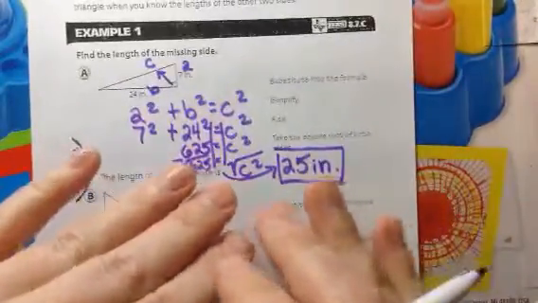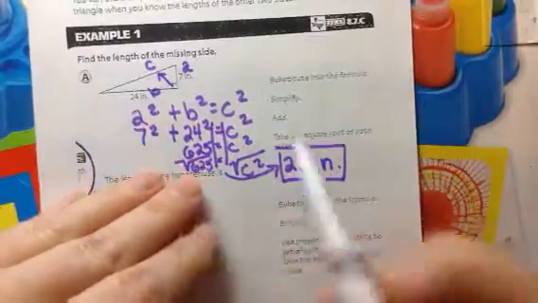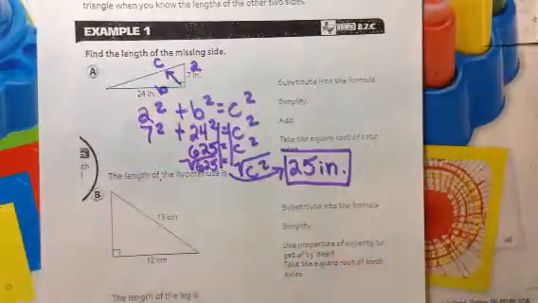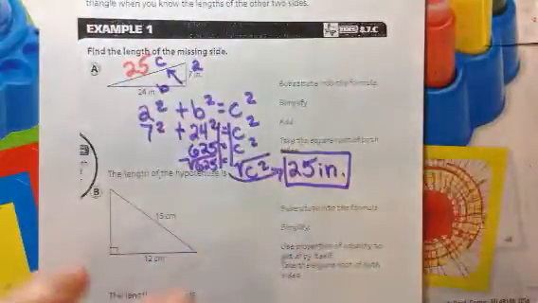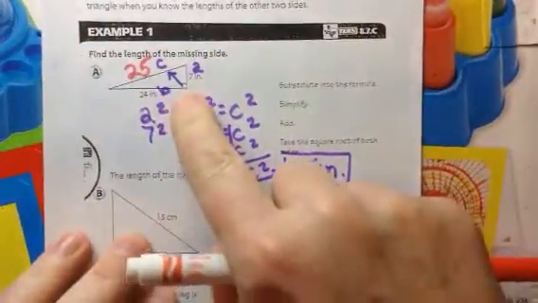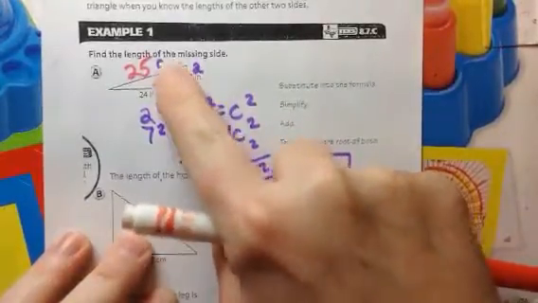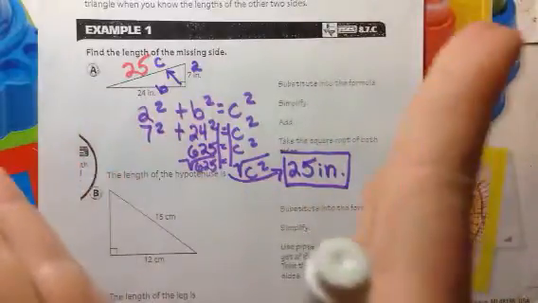Okay. The last thing that you always want to do whenever you're solving a problem with the Pythagorean Theorem, you want to check to see if your answer makes good sense. So I'm going to put it on my picture. Remember that across from this biggest angle, the right angle, that has to be the longest side because that's the side that is the most open, okay?